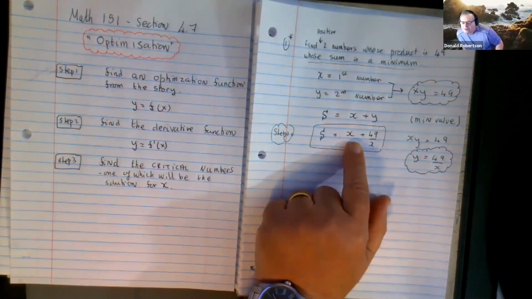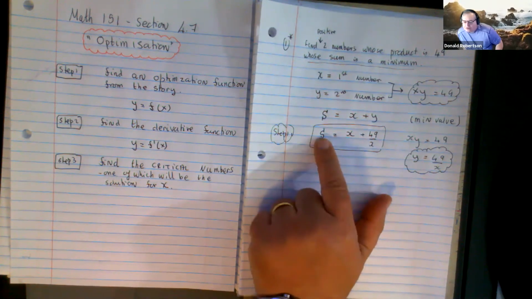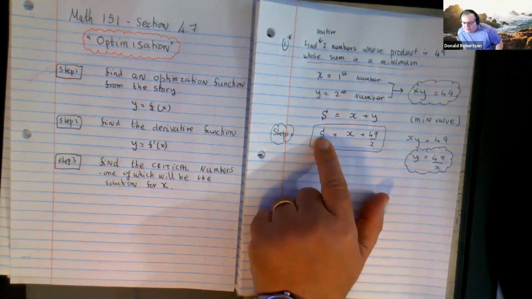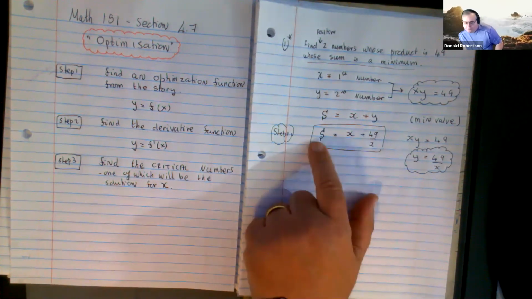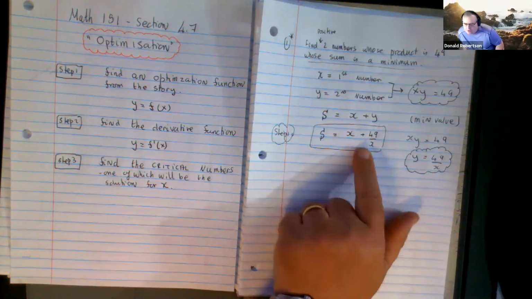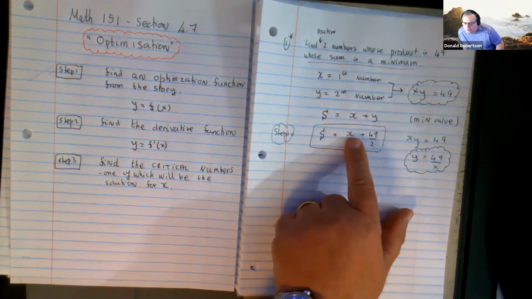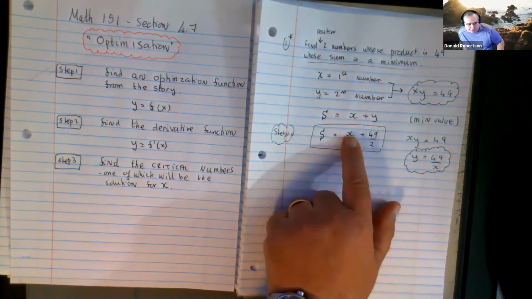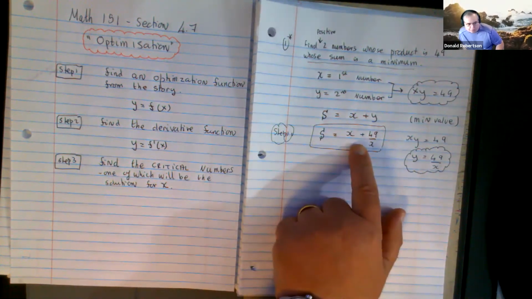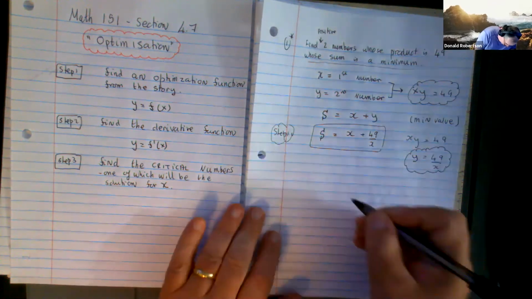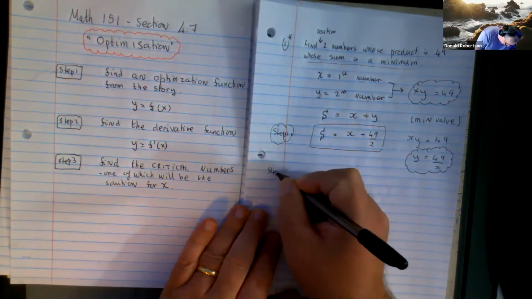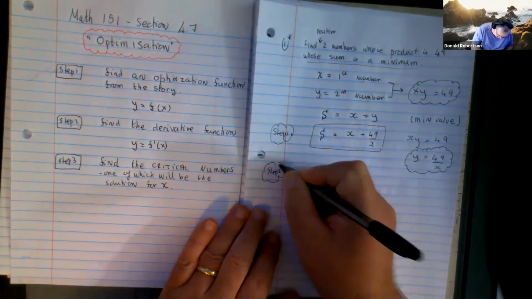Find the optimization function. So this function tends to be V equals something, S equals something, P equals something, you know, whatever you've been asked to do. But I have a function now that only contains x, and this is the function that I want to find its minimum value. So step 1, get your optimization function. Step 2, let's differentiate this function.